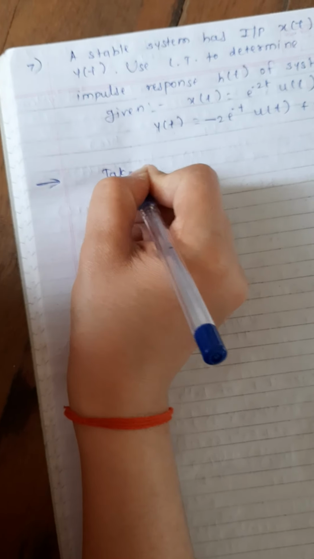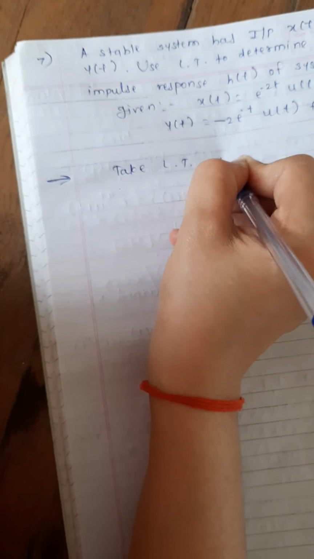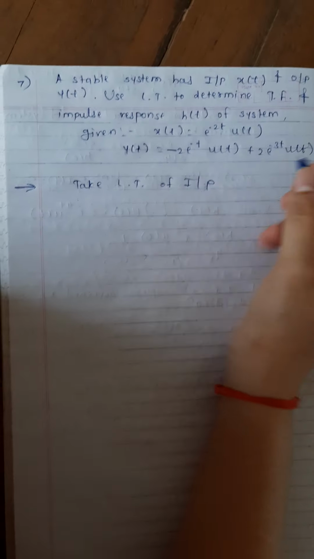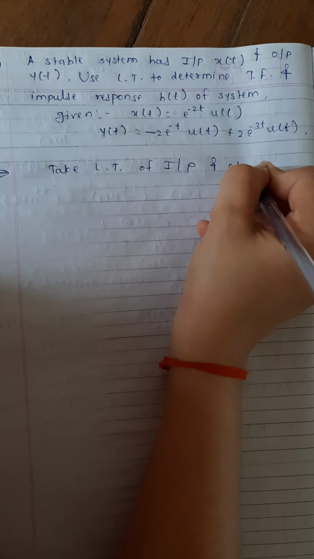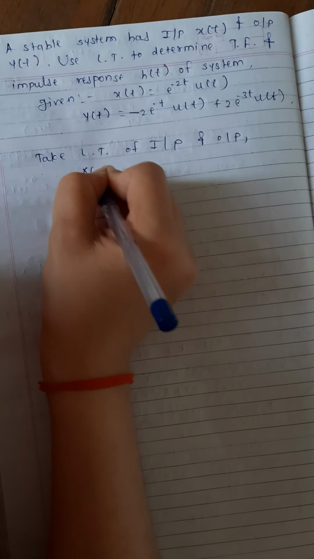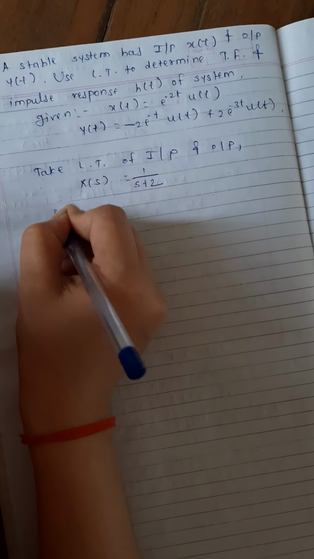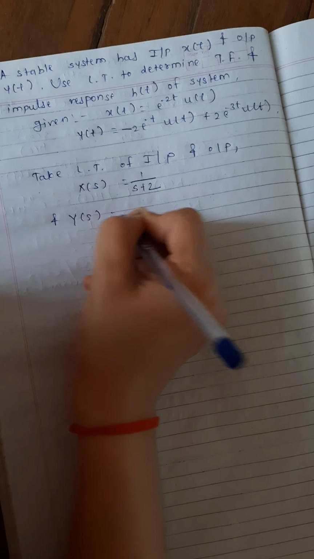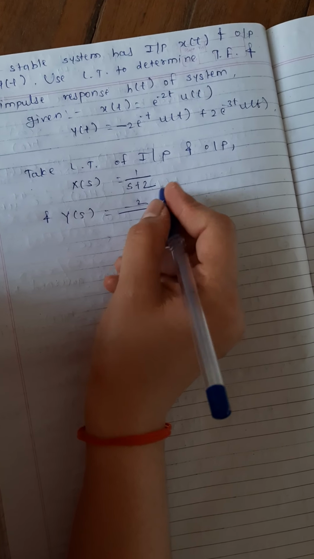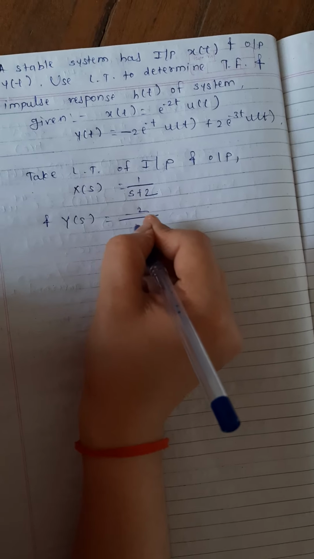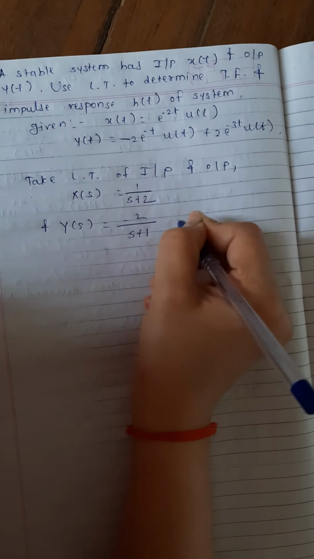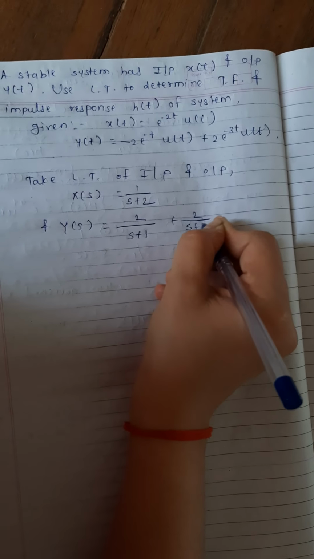So X of s is 1 by s plus 2 and Y of s is minus 2 by s plus 1 plus 2 by s plus 3.